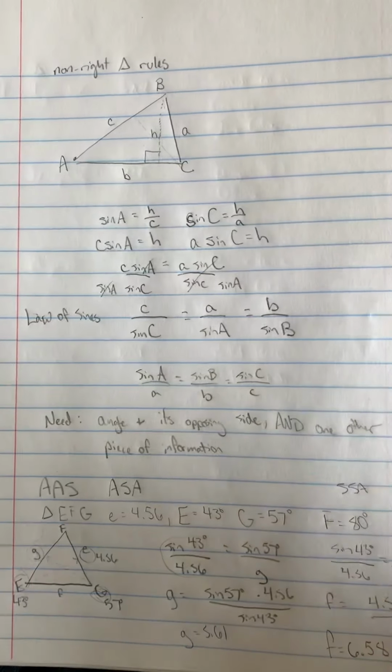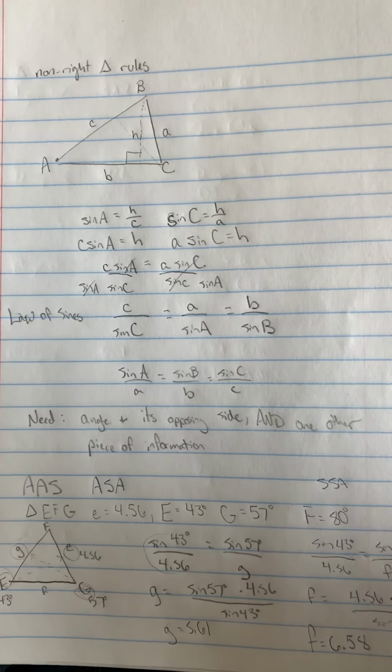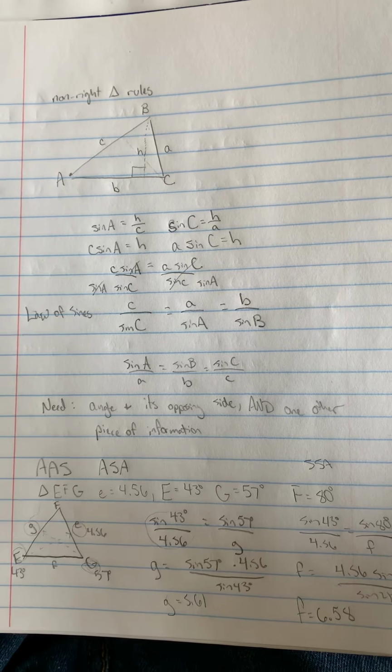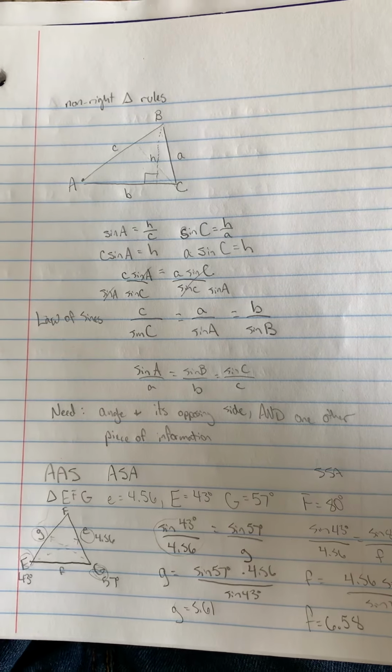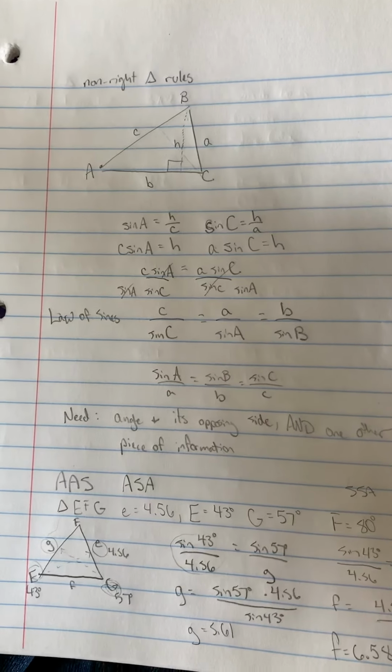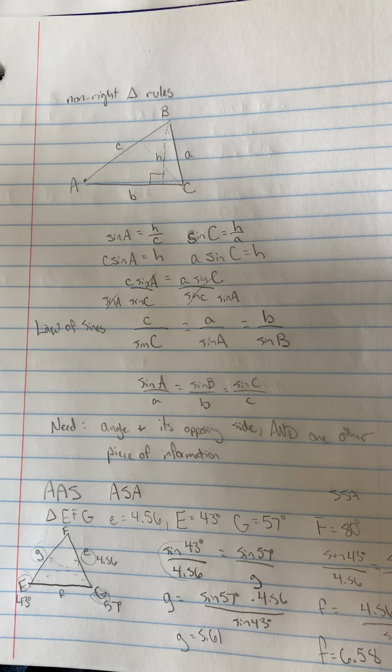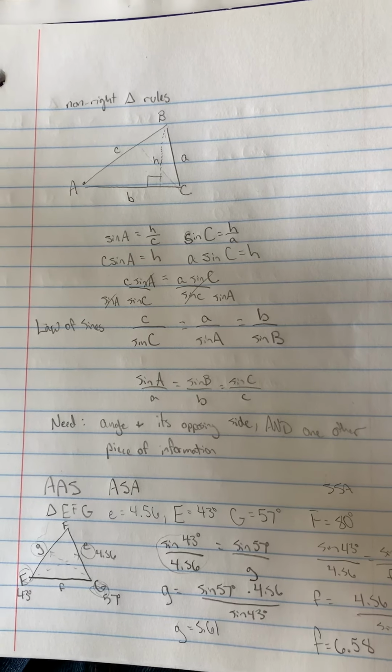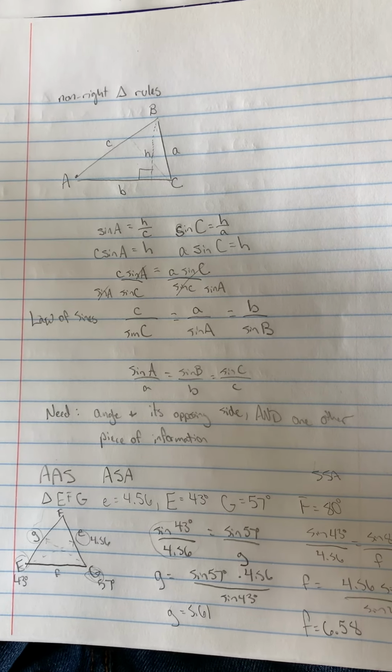Hopefully that was helpful and you learned something. So again, law of sines used for non-right triangles, though it would work for a right triangle, but we just don't bother. It's easier to just use sine, cosine, or tangent. And that's how we do it.